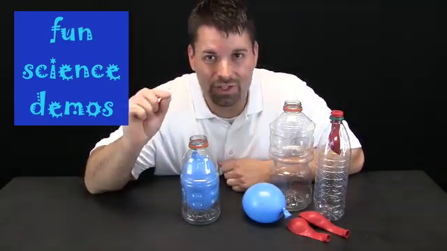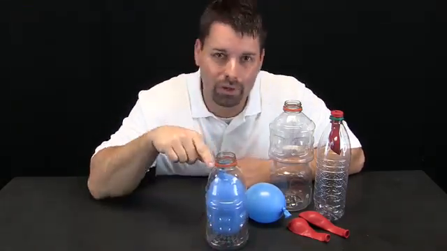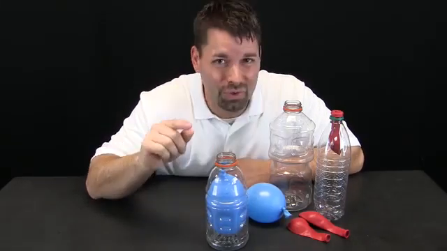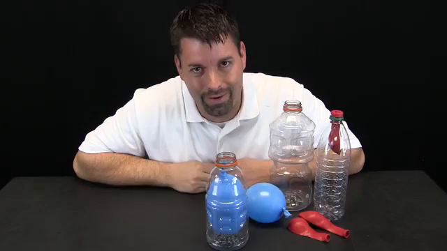Today we have a little bit of a science puzzle for you, and it has to do with air. Here it is. I have a balloon inside this bottle, and that balloon is filled with water. How did I get the balloon into this bottle? I'll give you a hint. It has to do with air.